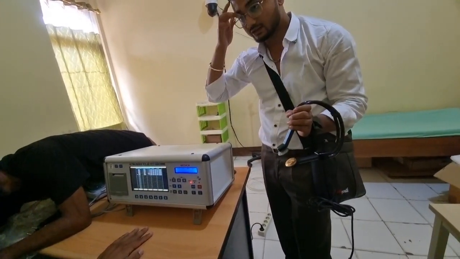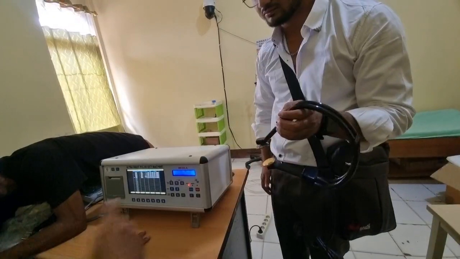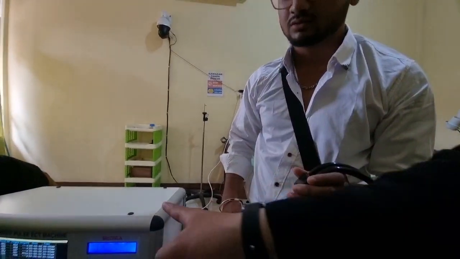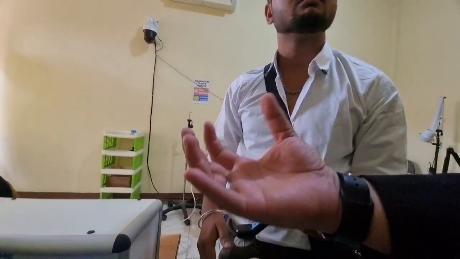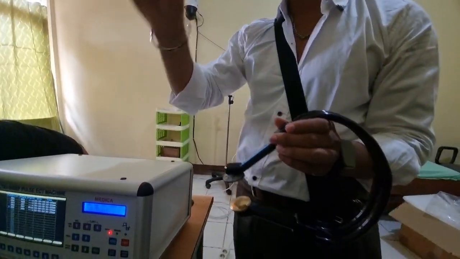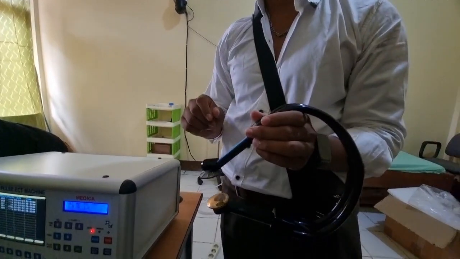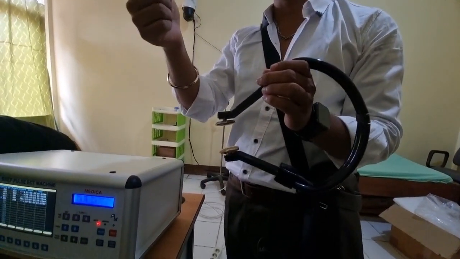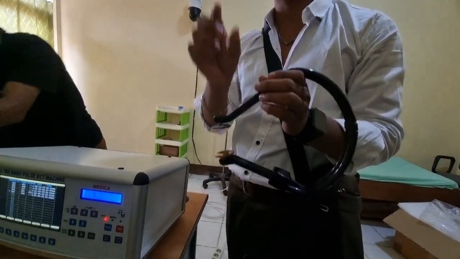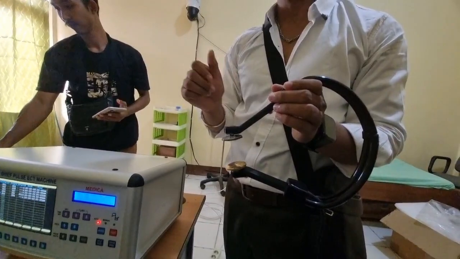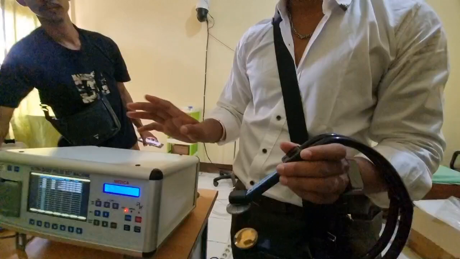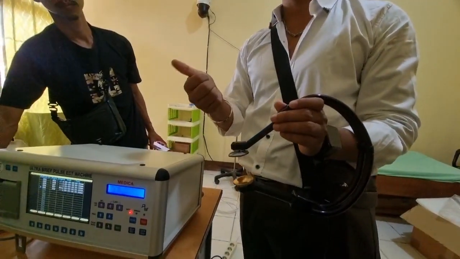Shock fail. Does it have a speaker, or will it just show the letter F on the display? Can it sound, or just display success or failure? Yes, it will also do a beep sound. For a successful current, it will give you a beep sound, indicating that the current was delivered successfully. If it fails, it will show fail, and it will also do a beep sound. Don't worry, it will sound to indicate that the current failed.